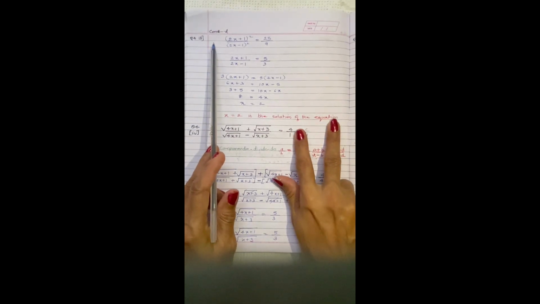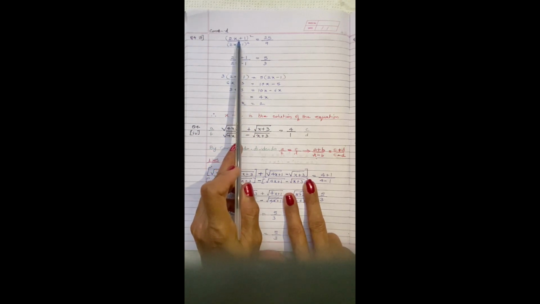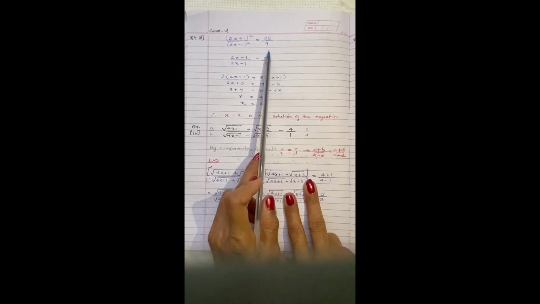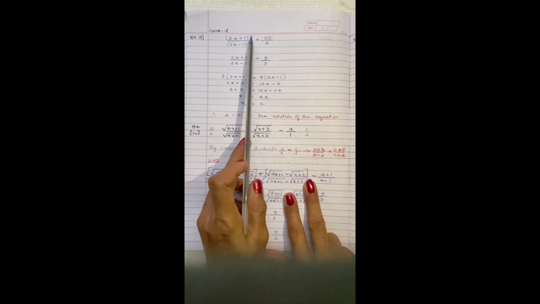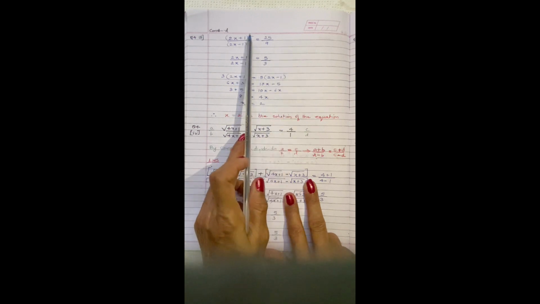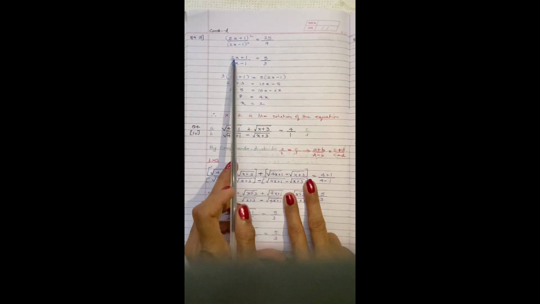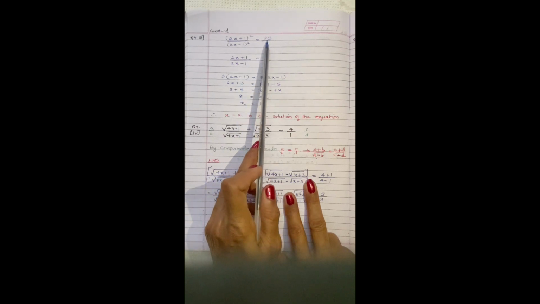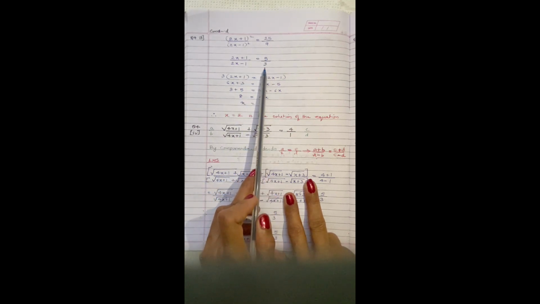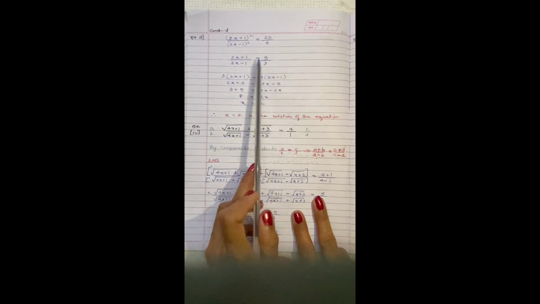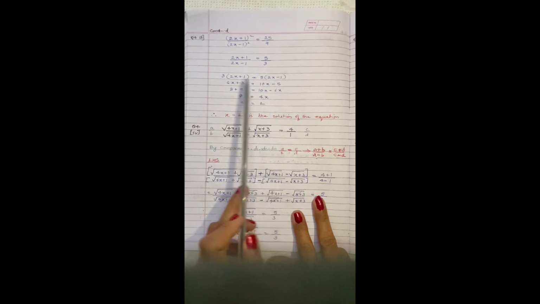Same question for part 3, that is 2x plus 1 whole square upon 2x minus 1 whole square is equal to 25 upon 9. So square rooting both the sides, the squares will go. So 2x plus 1 upon 2x minus 1, and square root of 25 will be 5 and square root of 9 will be 3. Now bring this 3 to the left hand side, 3 into bracket 2x plus 1 and 5 into bracket 2x minus 1.